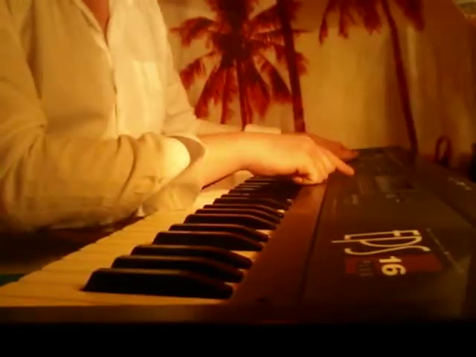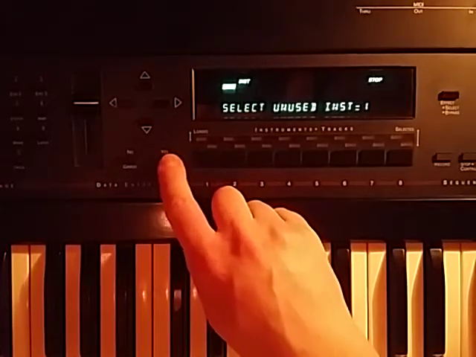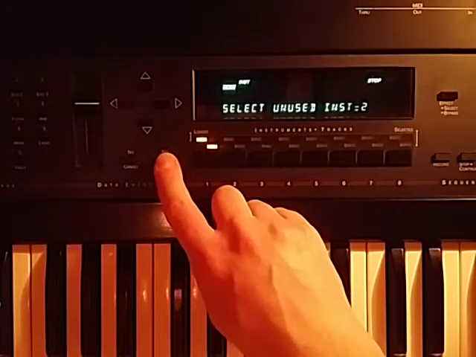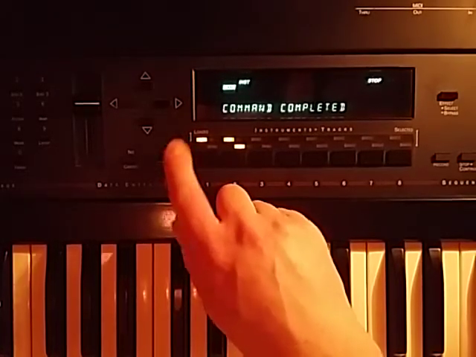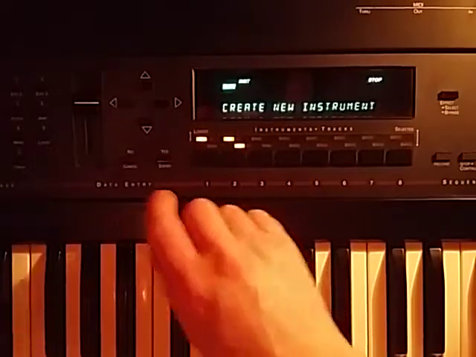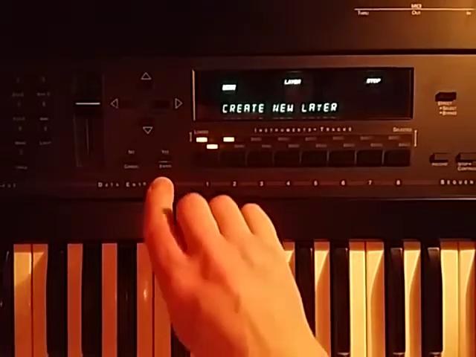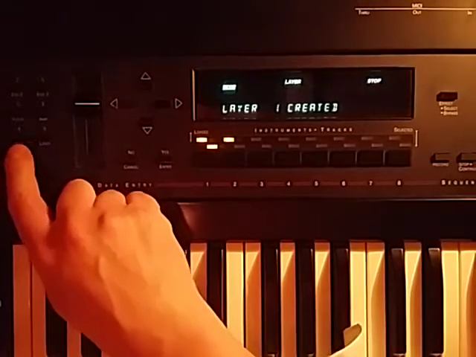So let's create that. I'm already in the menu, so I'm gonna press yes to create an instrument. I'm gonna press yes again and select instrument 2, and it's created. Since we're in the command menu, when we press layer we get the create new layer prompt, so let's press yes. Let's move to instrument 1, press yes, layer created.